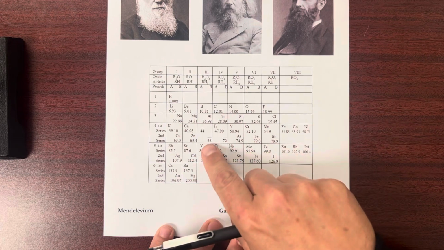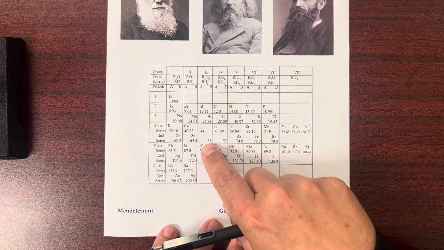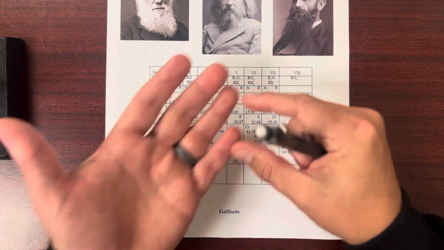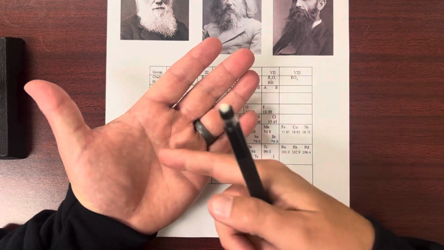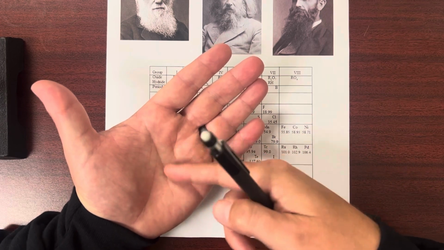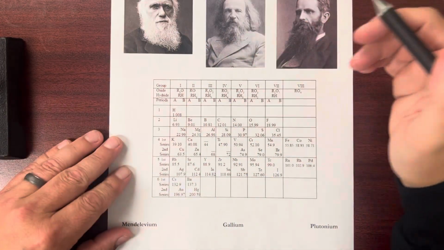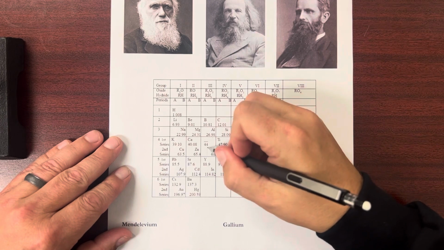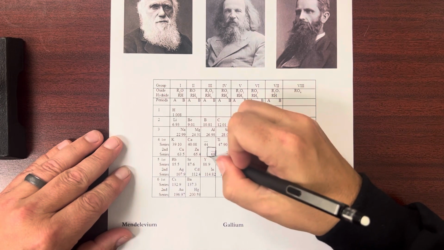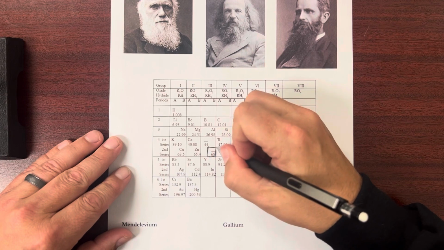And then he said, also, very unusually, this metal will melt at a very low temperature. So if you take a solid piece of this metal and place it in the palm of your hand, that will be warm enough to start to melt that metal into a liquid. So what I want you to do is put a box right around this 68 right here, okay? Make sure I can see it.